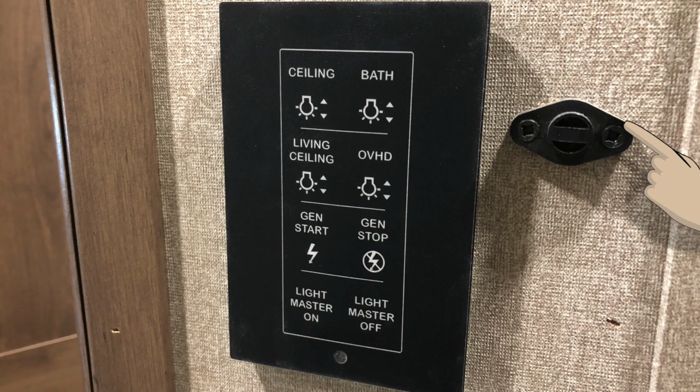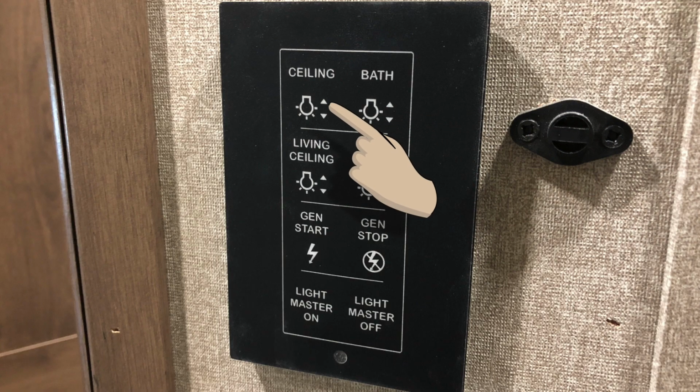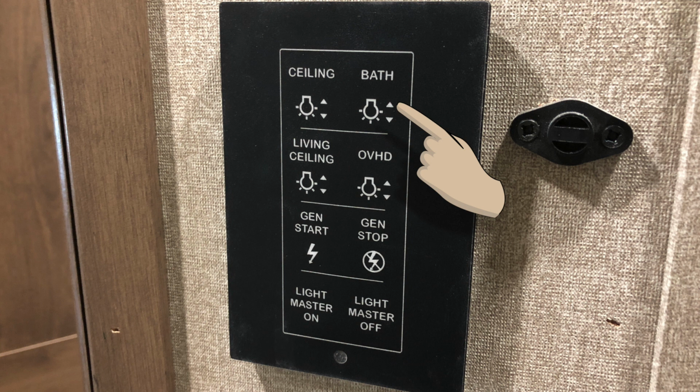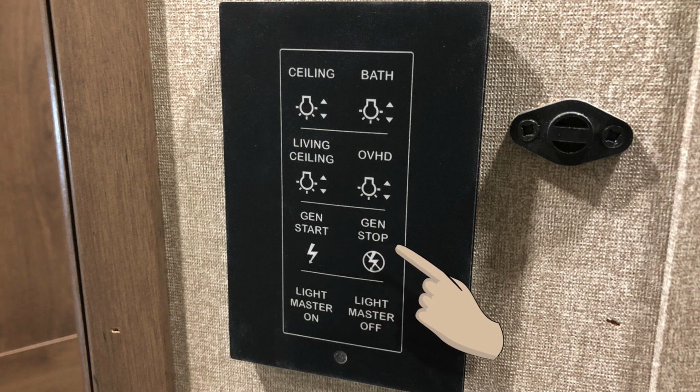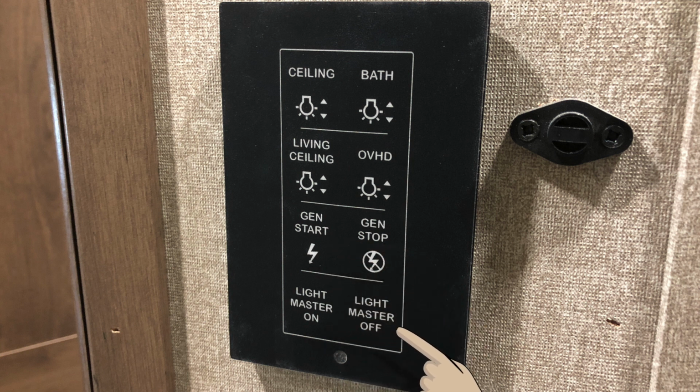On this specific switch panel, you will find controls for the bedroom ceiling lights, the bathroom lights, the hall lights, and the overhead bedroom lights, all of which are dimmable, generator start and stop, and the master lights.